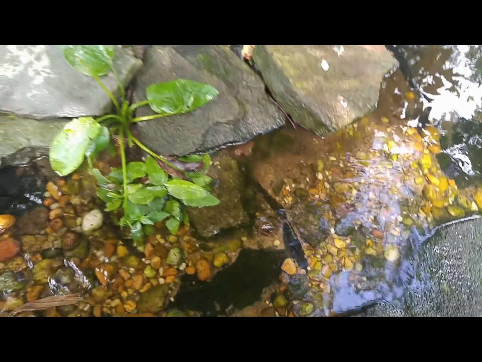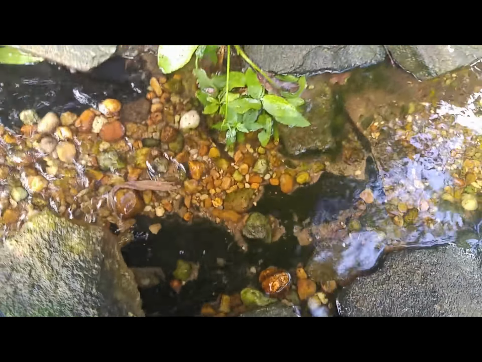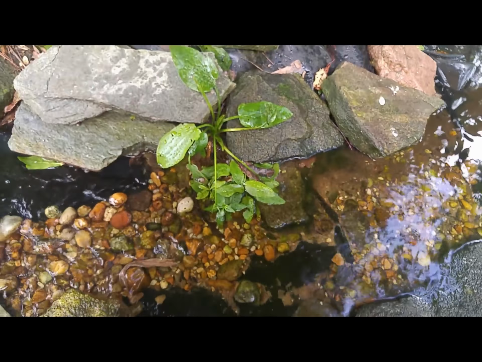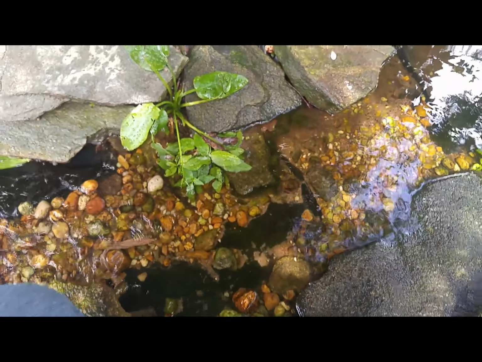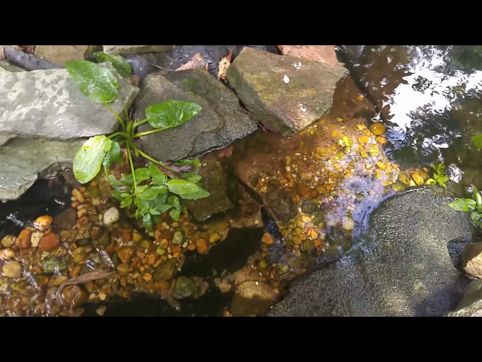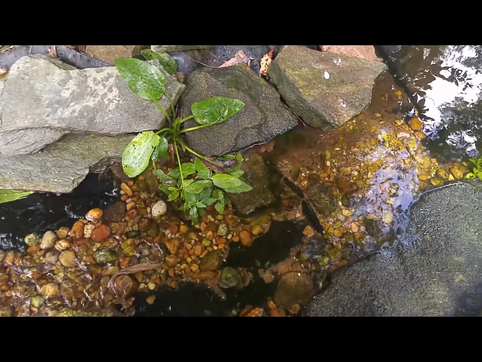Now, keep in mind that this is full of sand and gravel and rocks, and so the rocks and the sand, they're probably leaching some minerals. And also keep in mind that when this thing gets low, we use the garden hose to fill it up. In other words, it's tap water.